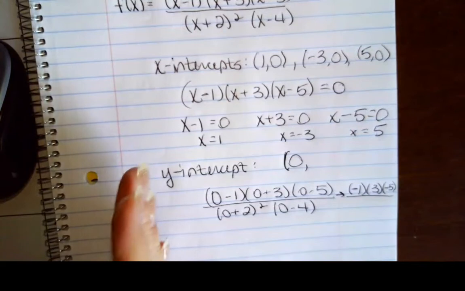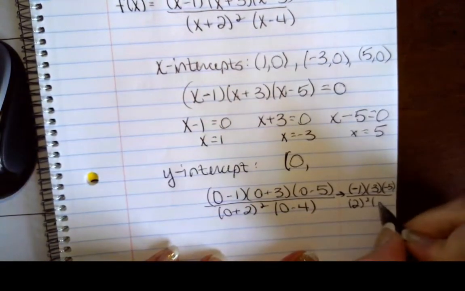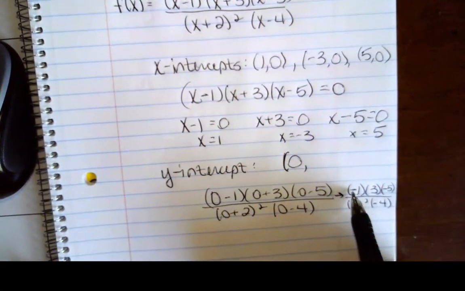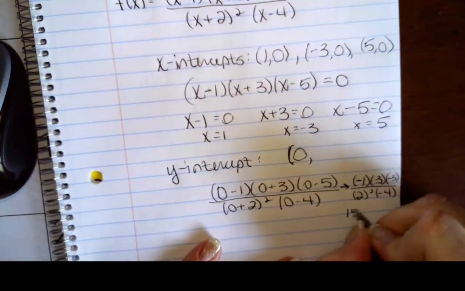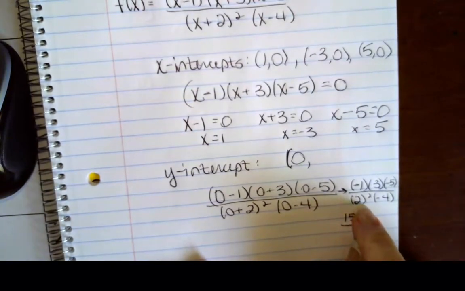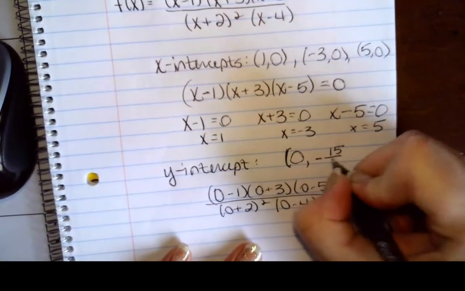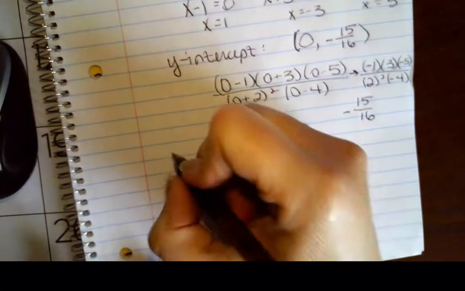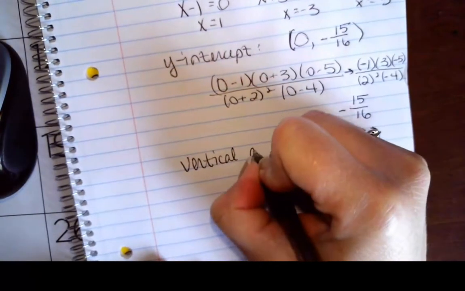Someday I'm going to learn to start writing closer to the left side of the page. Okay, this gives me a +2 squared, and that gives me a -4. So the numerator of this fraction becomes -1 times -5 is 5, times 3 is 15. So I have 15 over 2 squared, which is 4. 4 times -4 is -16. So I end up with -15 over 16. So that's my y-intercept. So my vertical asymptotes and domain, I'm going to find at the same time.